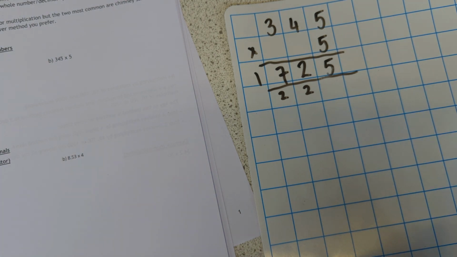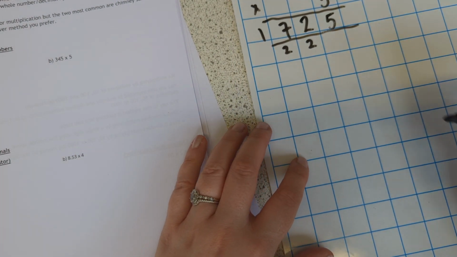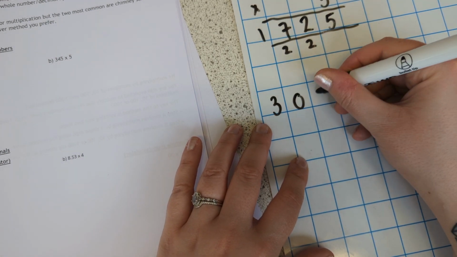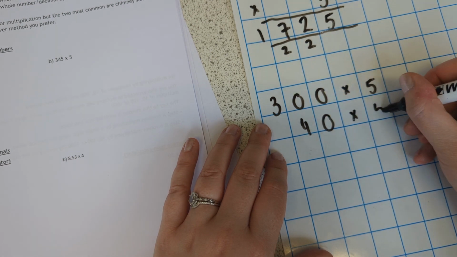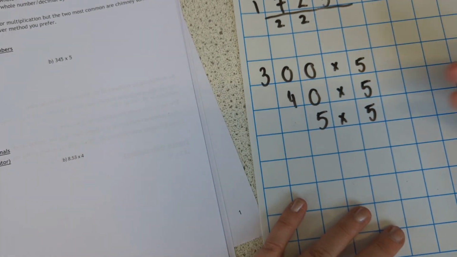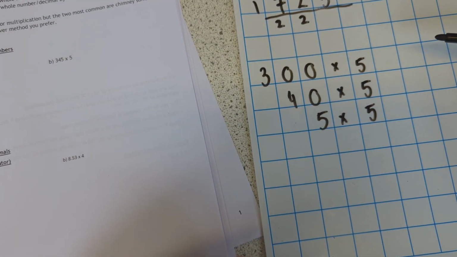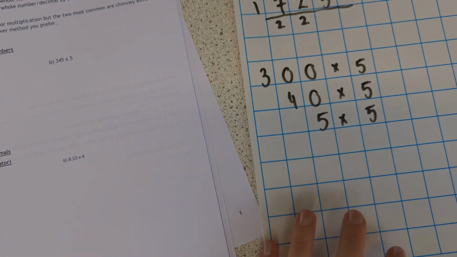You could split it up like we did earlier. So you could say, well, I've got 345. So I could do 300 times 5. Then I could do 40 times 5. And then I could do 5 times 5 and then add them all together. That would take you a little bit longer because we've obviously got the hundreds, then tens, then ones. But that is definitely a way that you could do it. Yeah, so that's that.